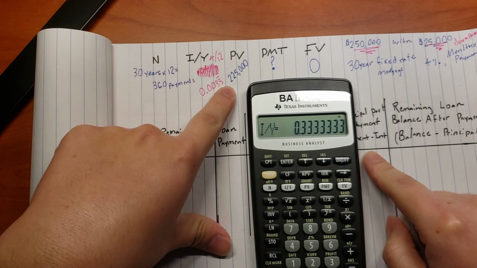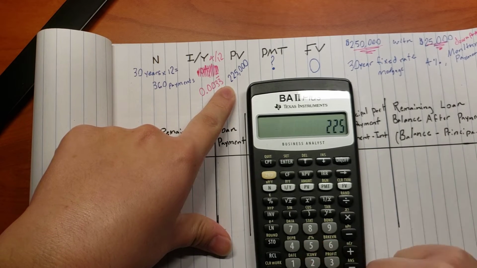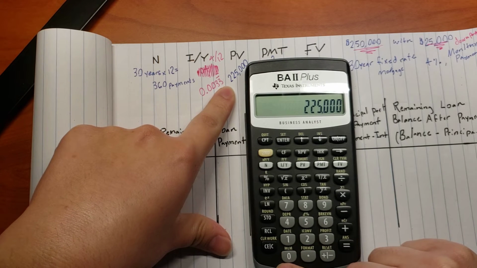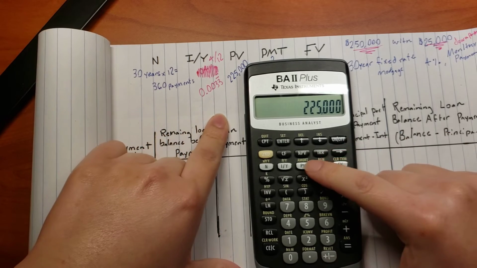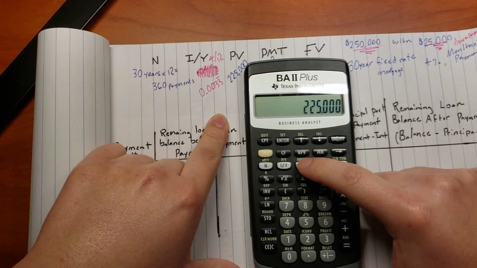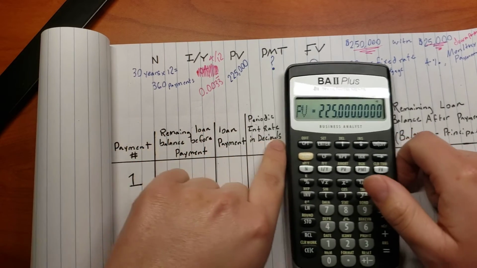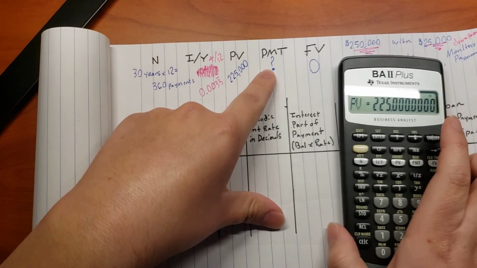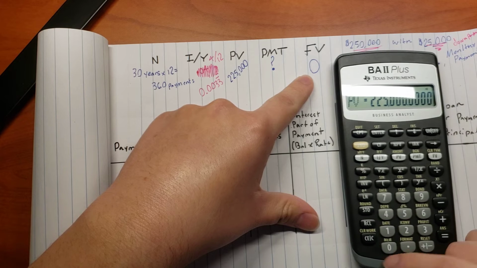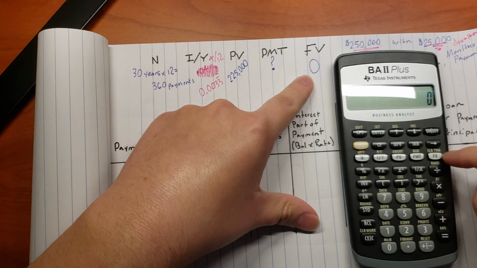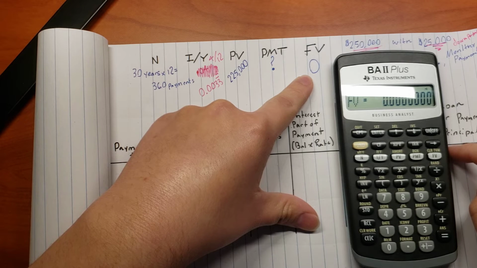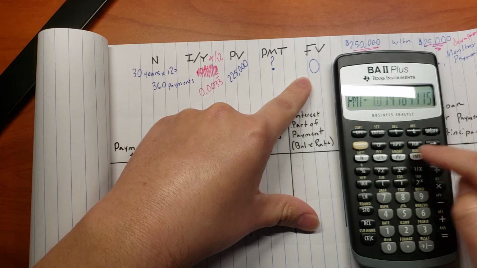The present value of the loan, $225,000, and we're going to set that to PV, present value. The payment, we're going to skip this button. And then for future value, it's 0. I'm going to set that to 0. And now we can compute our payment.